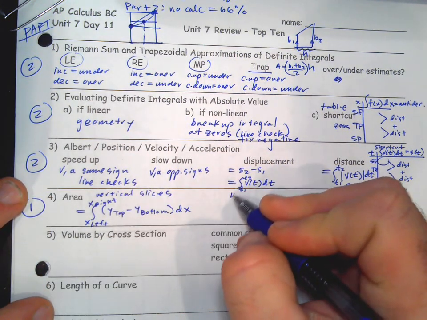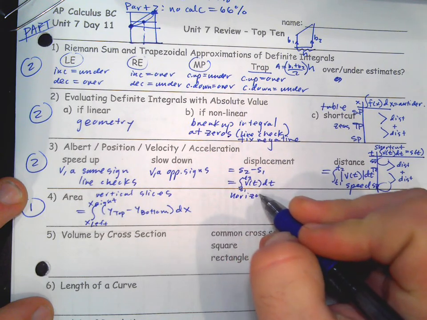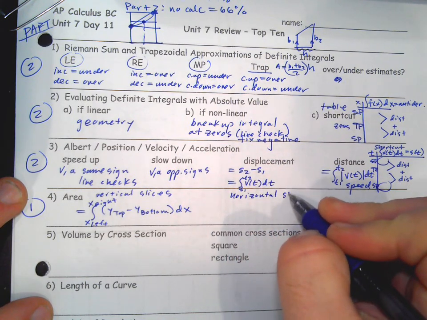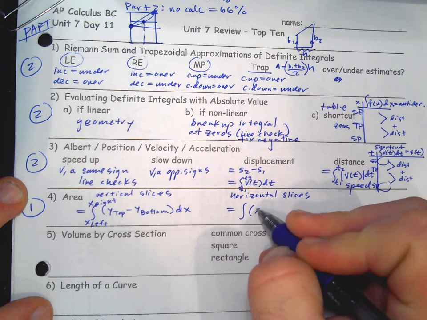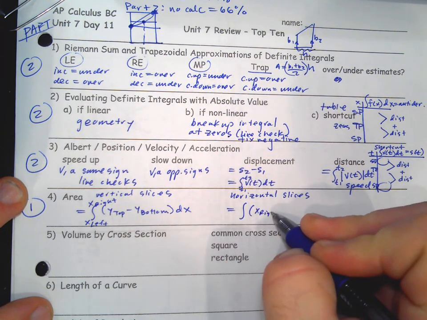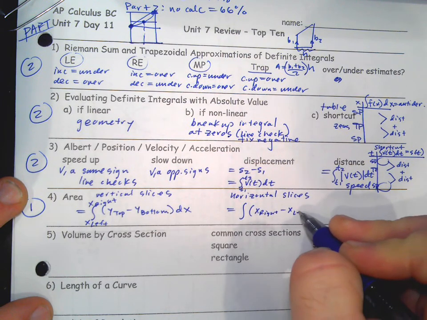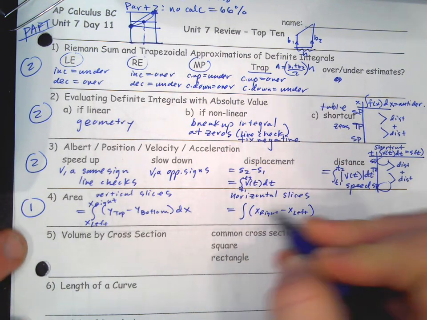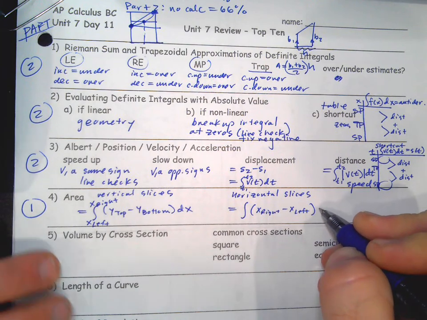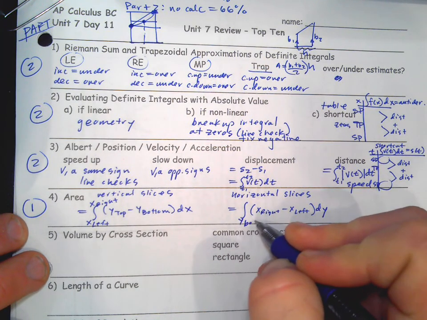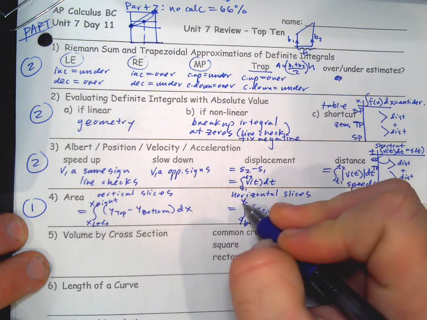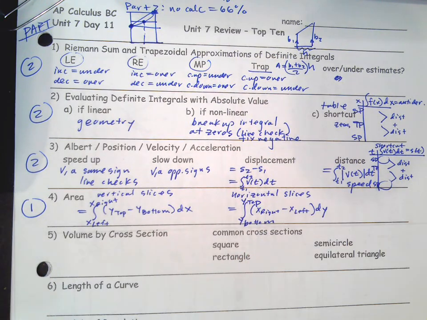Or you could do horizontal slices. And horizontal slices would be x right minus x left. And you always want right minus left to make sure it's positive. You should always get positive area, dy, and then it'd be y bottom to y top for your limits. So know how to do area.